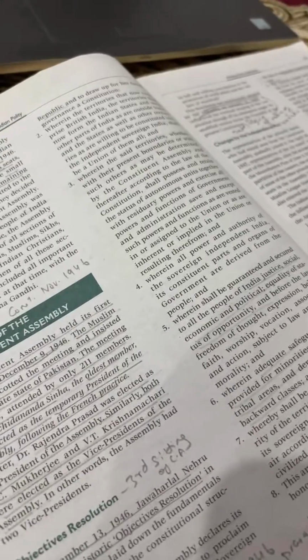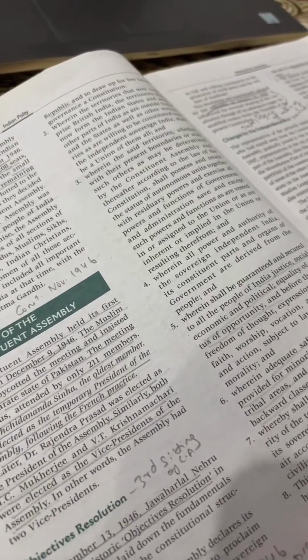Constituent Assembly, second session 11 December 1946, Chairman Rajendra Prasad, Vice President.